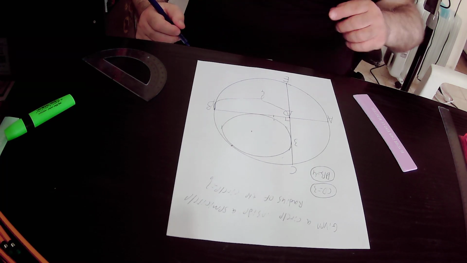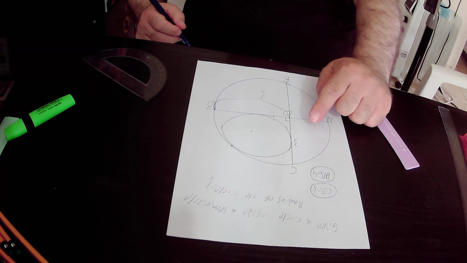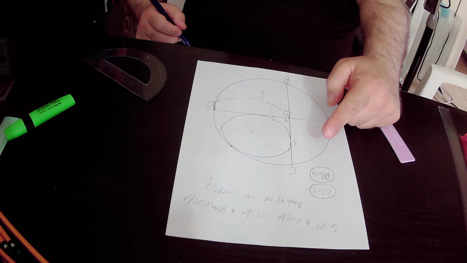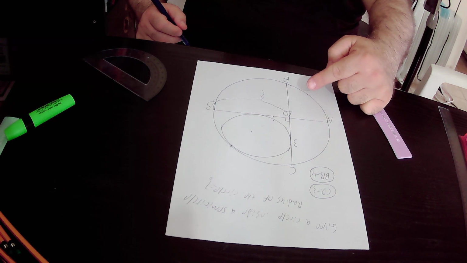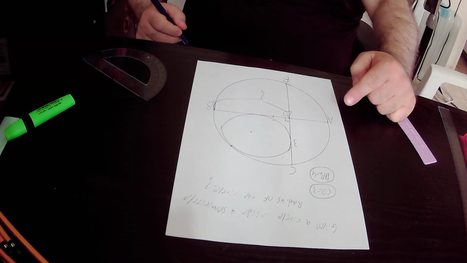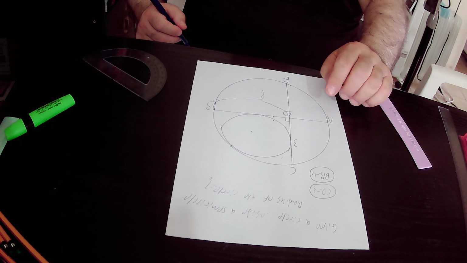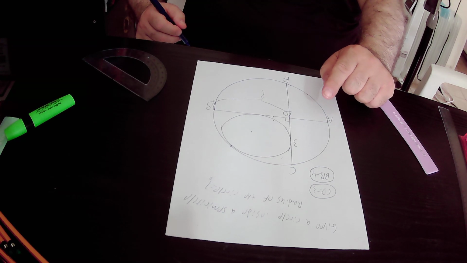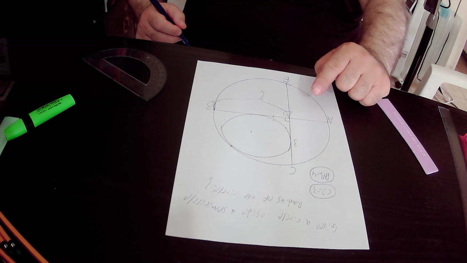So here we know that CD itself is a straight line, and we extended the straight line CD by a straight line. Therefore the result, that is CE, must also be a straight line. And we know that the sum of the angles on one side of a straight line is equal to 180 degrees.